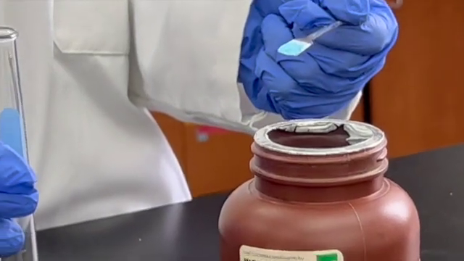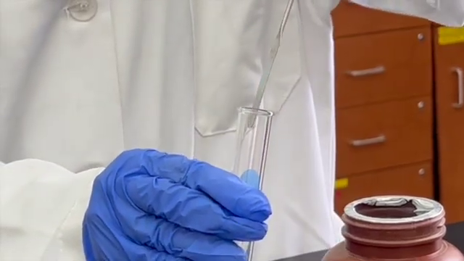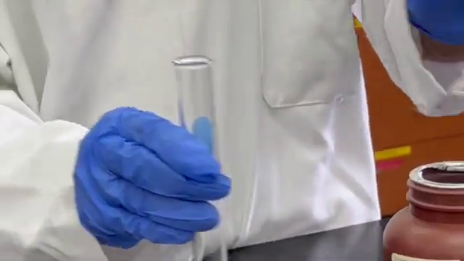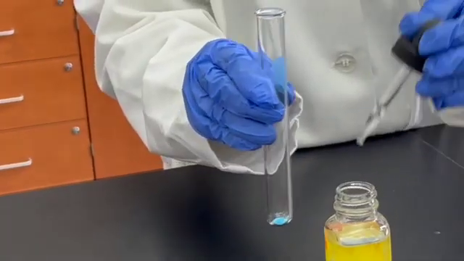Using a microspatula, obtain a few crystals of copper sulfate and place them in a large test tube. To the same test tube, add a few drops of ammonium hydroxide. Immediately fill the bottom of the tube and record your observations.